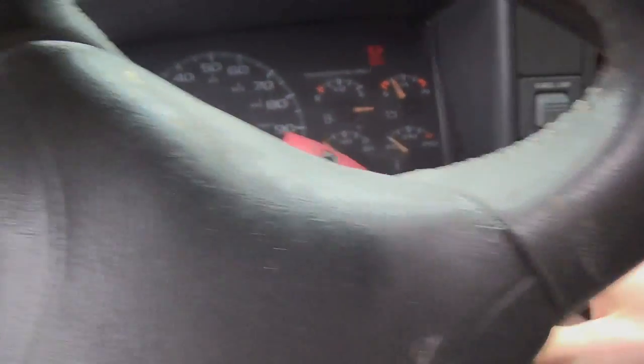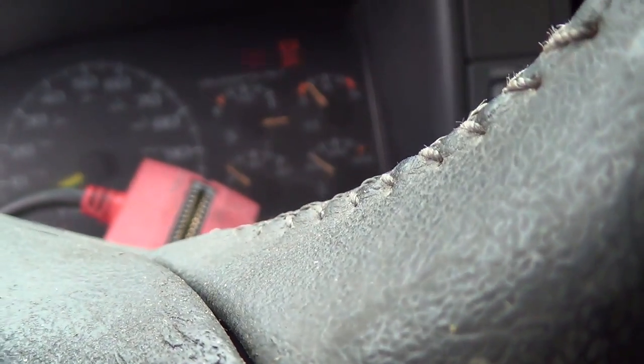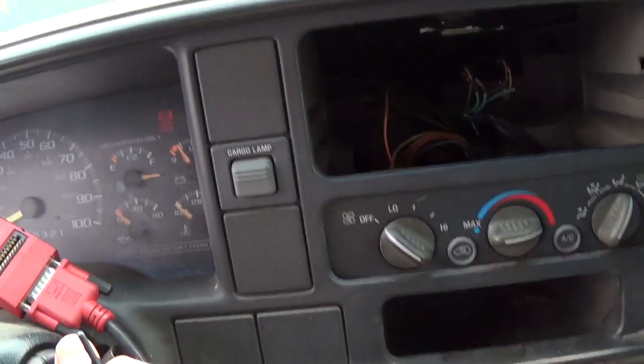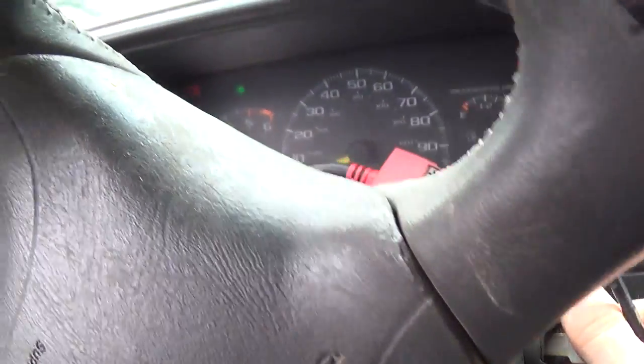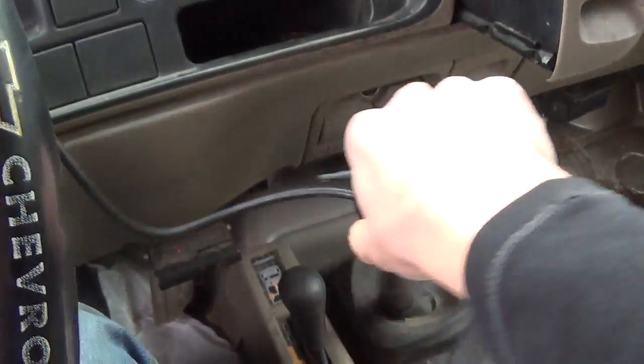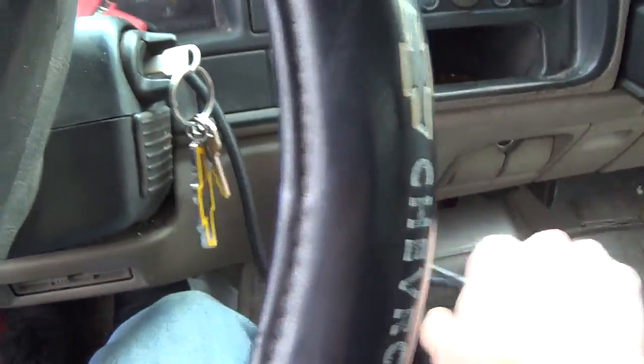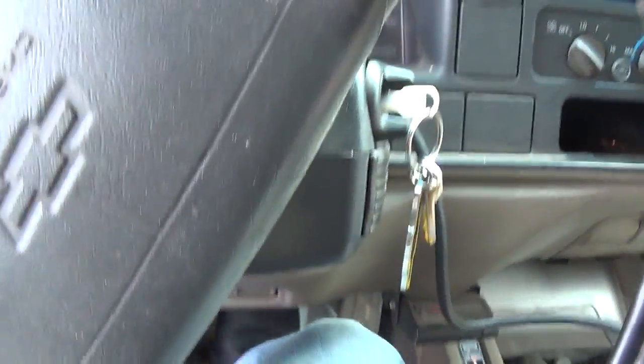Alright, here we go. Let's try key on. Alright, we got a fuel prime. Let's start her up. I don't know if the emergency brake works. Probably not. Oh, what a surprise. It's holding us.